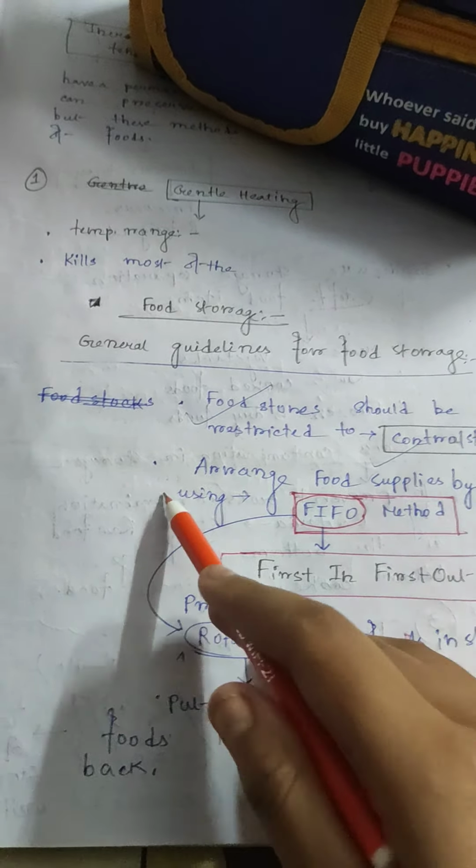So, inadequate storage conditions and equipment. How many types of storage are there? Two types of storage, dry storage and frozen storage. Under frozen storage there are freezers and refrigerators. Inadequate storage separation of different food items: meats and vegetables, raw and cooked foods, frozen and dry foods.